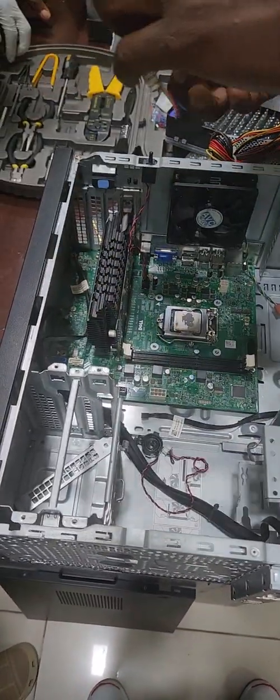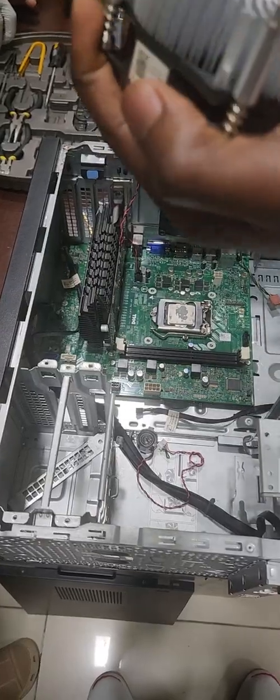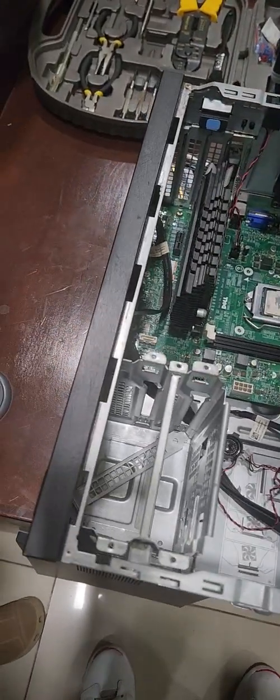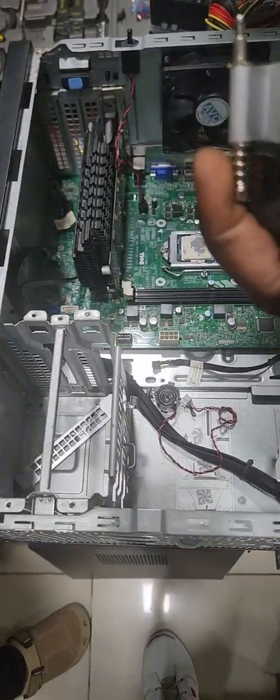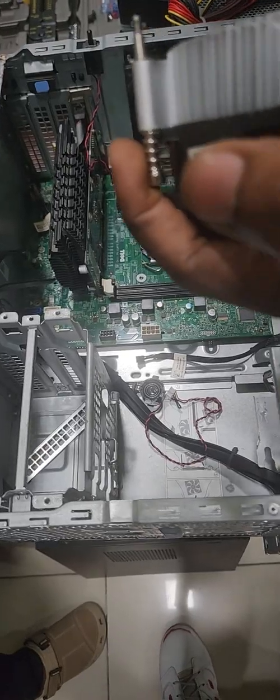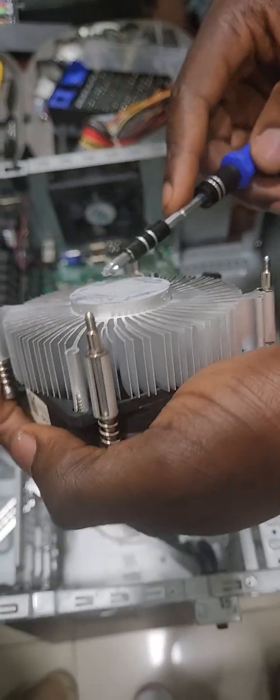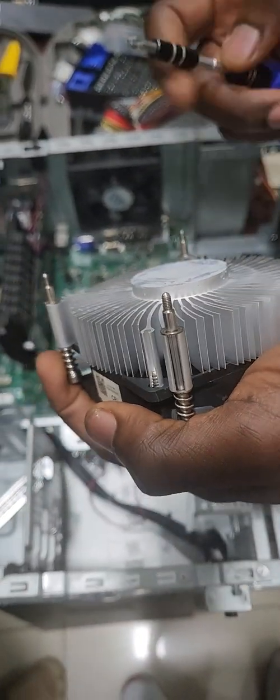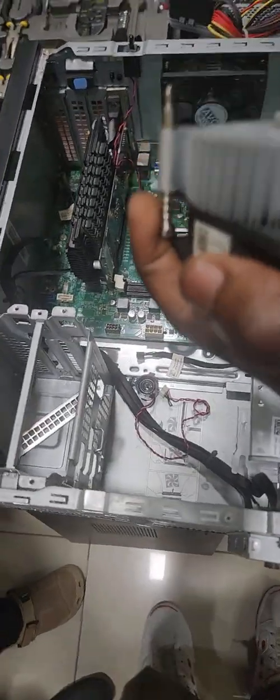So this is the heat sink. What connects the processor with the heat sink? There is something called thermal compound paste, or thermal paste. We have different colors. This one is silver. Mostly for electronic students, you have different colors.